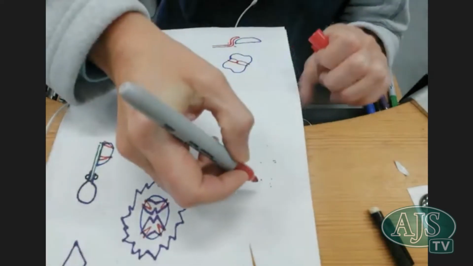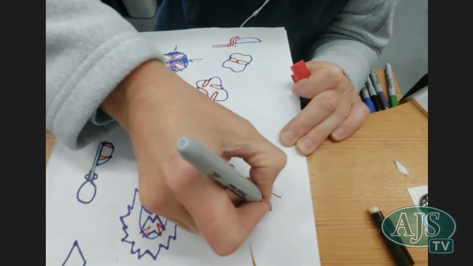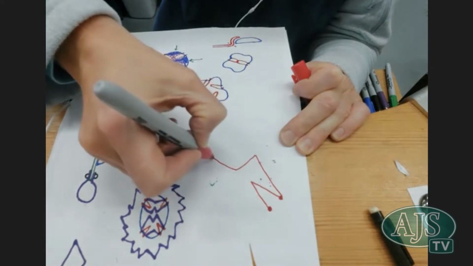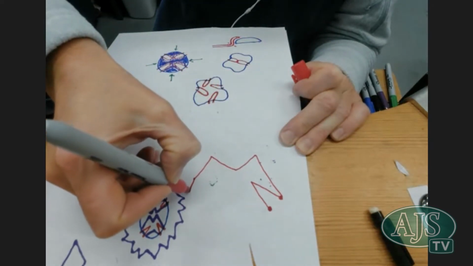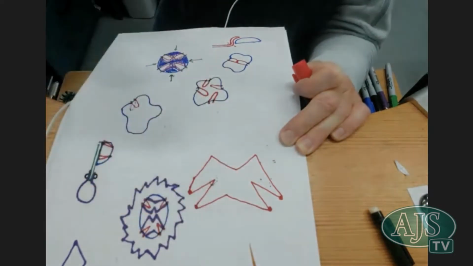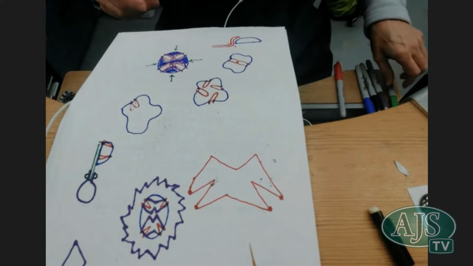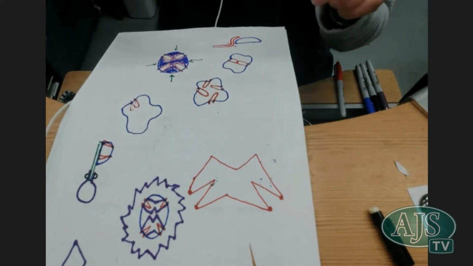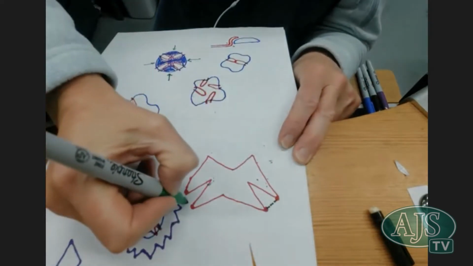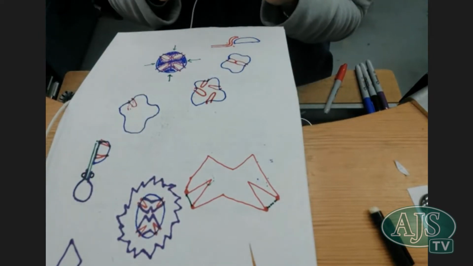I've got my tab, I've got my drill holes here, I've got the shape around it, another drill hole here, tab, drill hole here, and the cutout. What I'm trying to do is create a little score line, a line straight across in between those two drill holes.